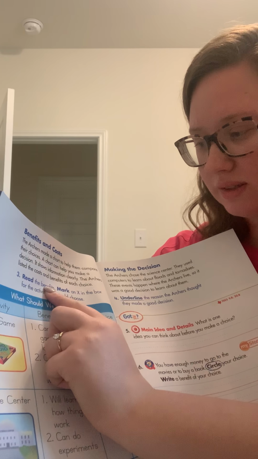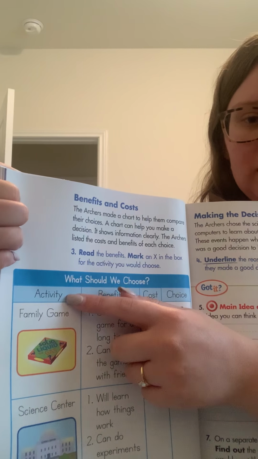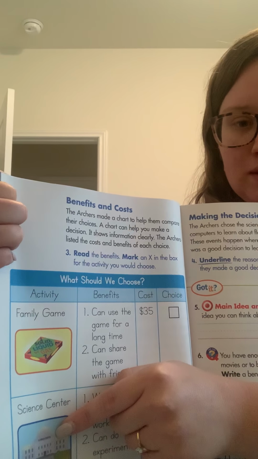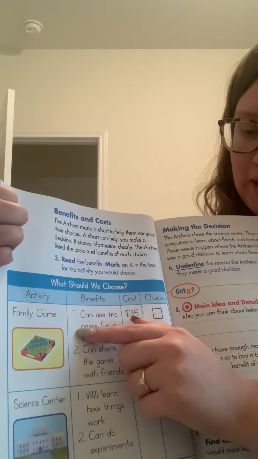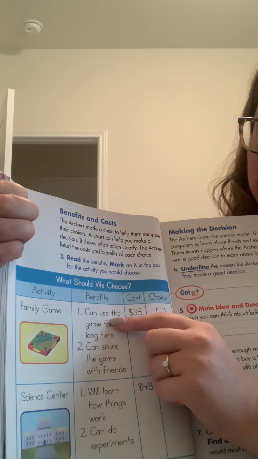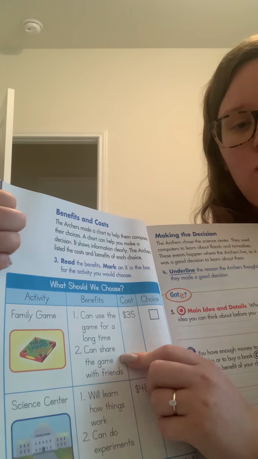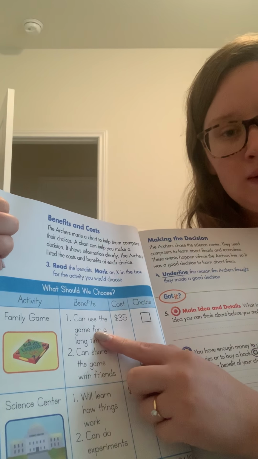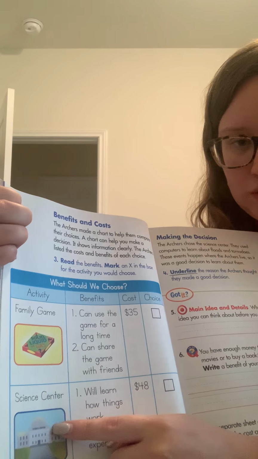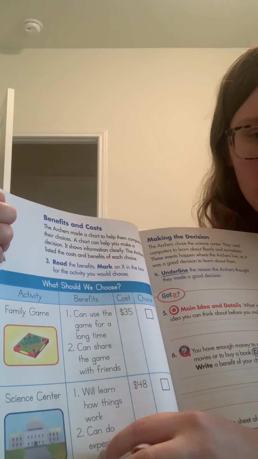Read the benefits. Okay, before I read the benefits, I'm going to look at the activities. Here's the activities: family game and the science center. Those are our two choices. Benefits for family game night. The game can be used for a long time, and you can share the game with friends. Those are two benefits, two good things about why you can choose family game. Science center, two benefits. We'll learn how things work, and you can do experiments.